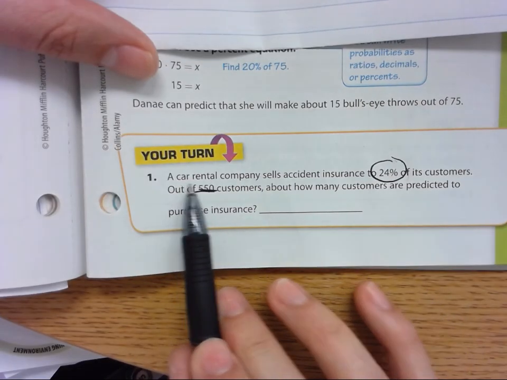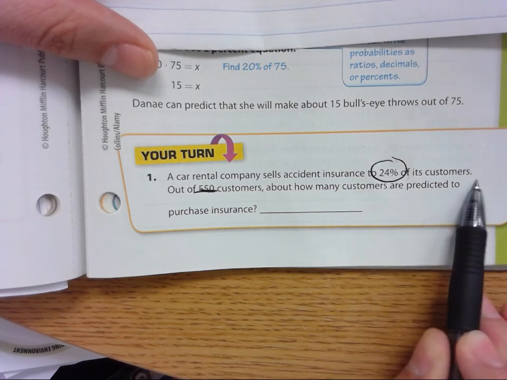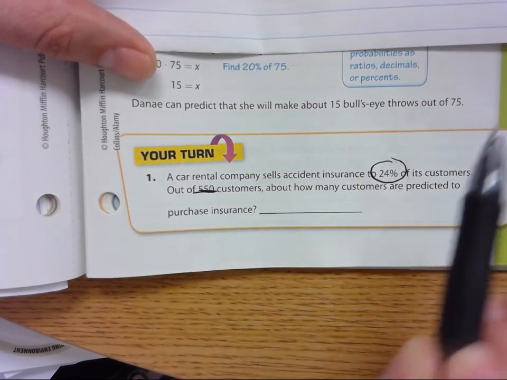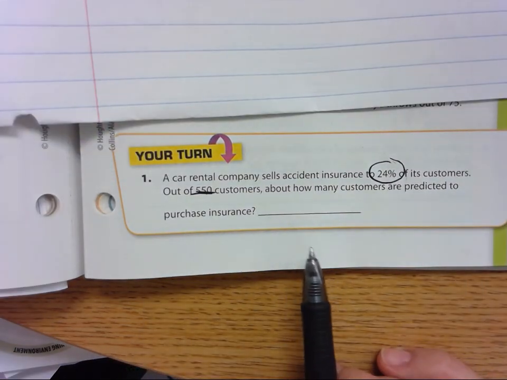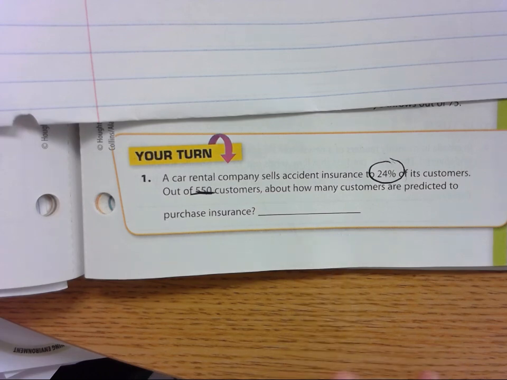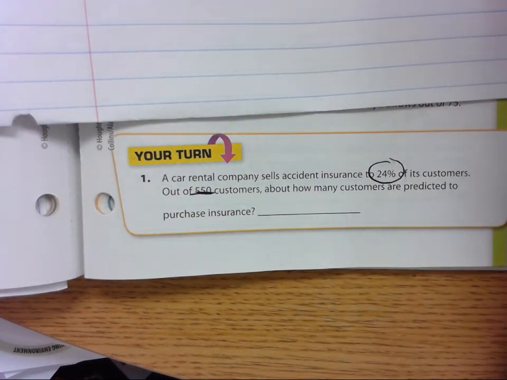So, a car rental company sells accident insurance to 24% of its customers. How many do we expect? We expect 132. Moving on.